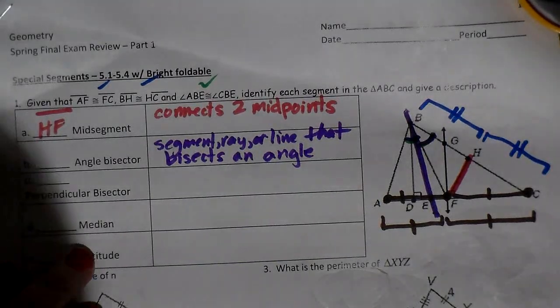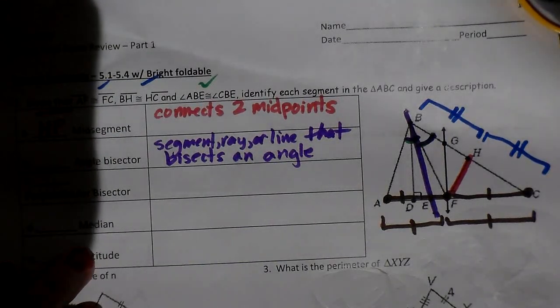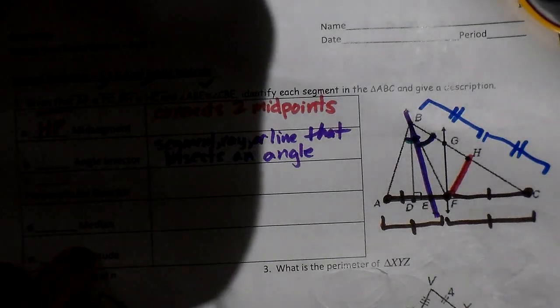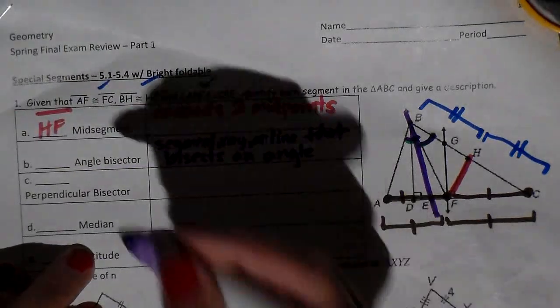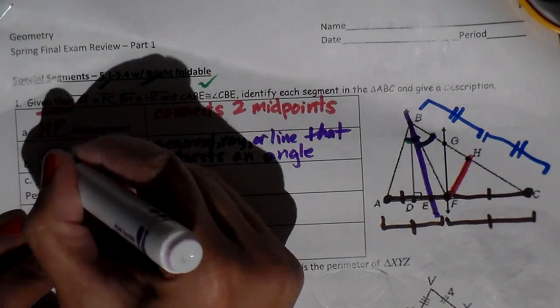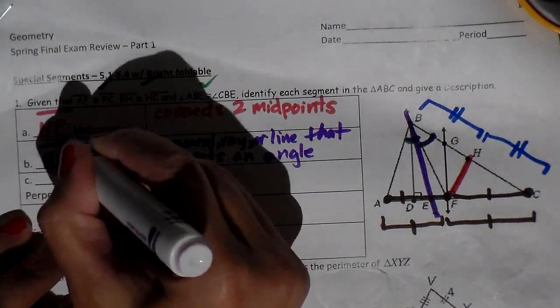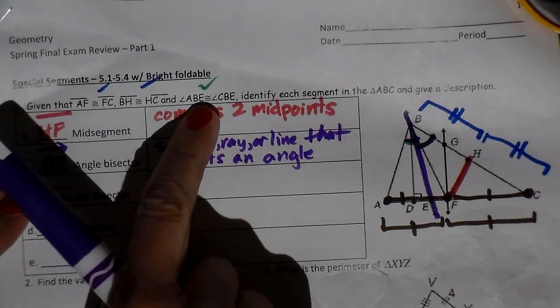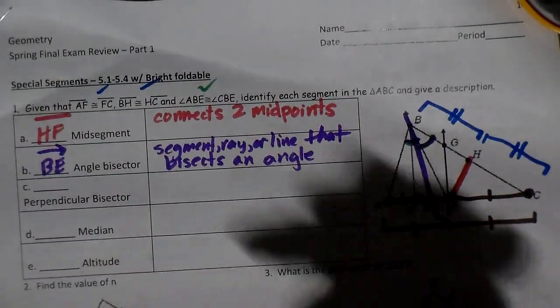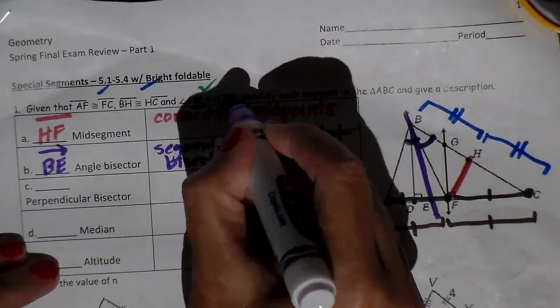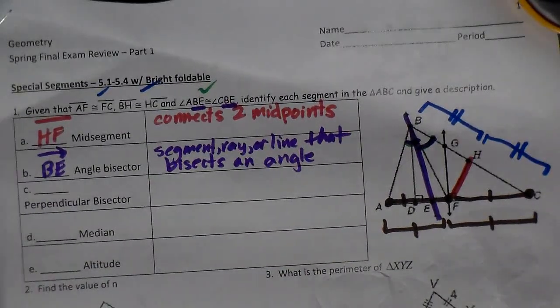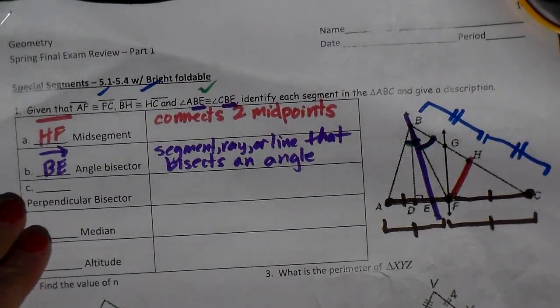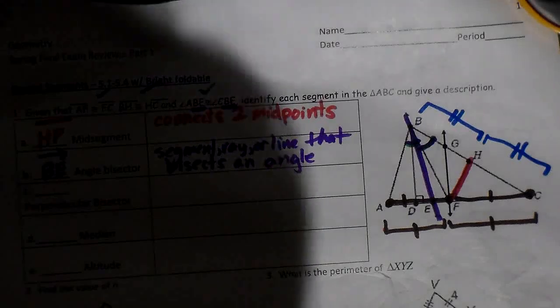You can call it ray BE, line BE, whatever you want. In the picture itself, I believe it's a line or a ray. We can call it line BE if it has a line on it, but it doesn't, so we'll just call it ray BE. That is your angle bisector because it cuts angles ABE and CBE in half. If you look at it, this angle has a BE and that angle has a BE. That means it's part of both of those angles. It's the side.